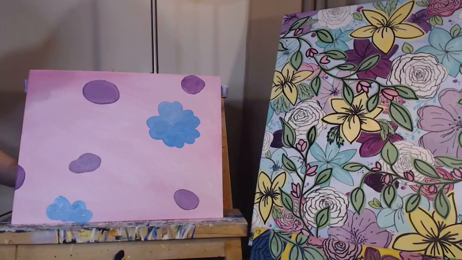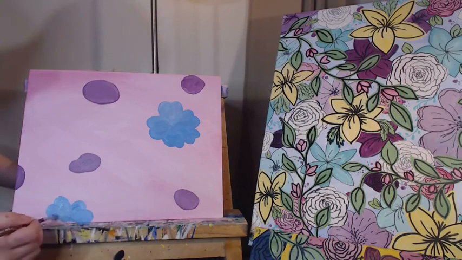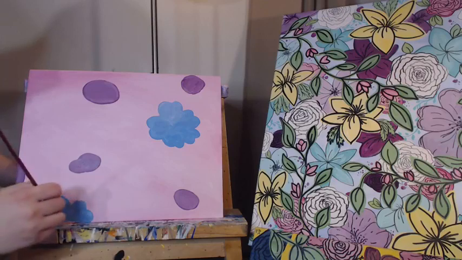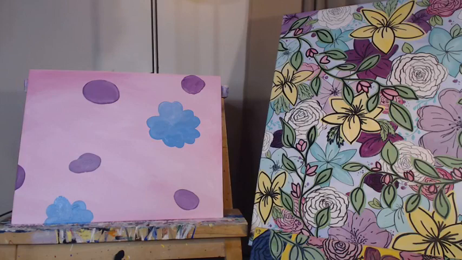You can really make any shape you so desire. It doesn't have to be these ones. Again, you can make whatever you want, especially if you're more versed in the floral world than I am. You can change it up any which way.